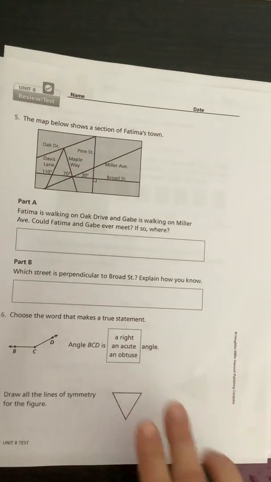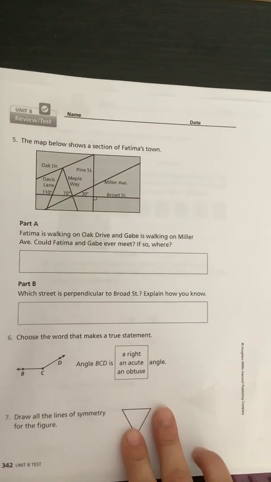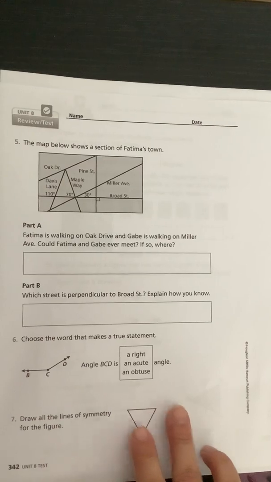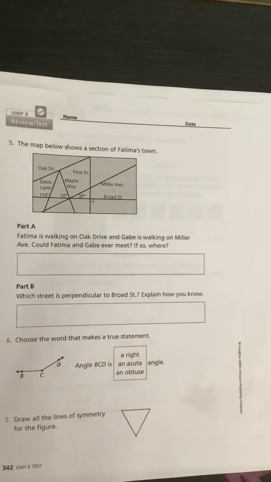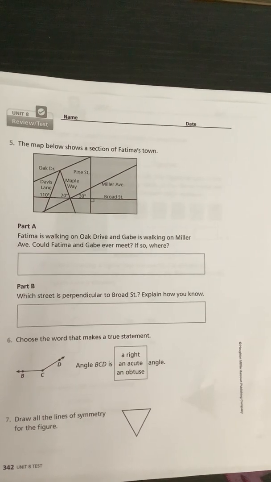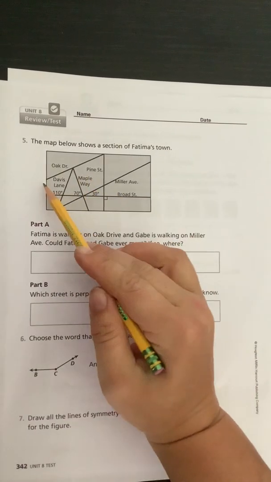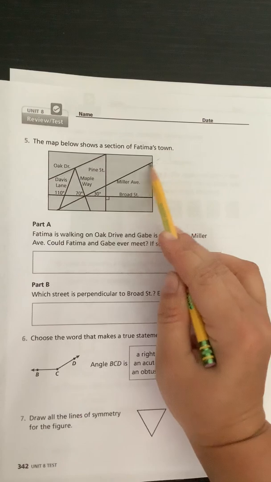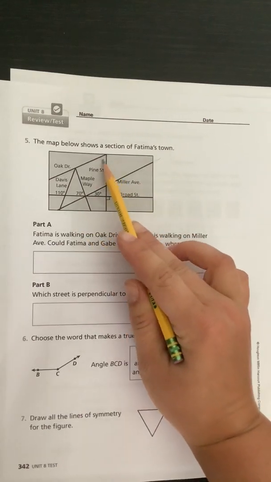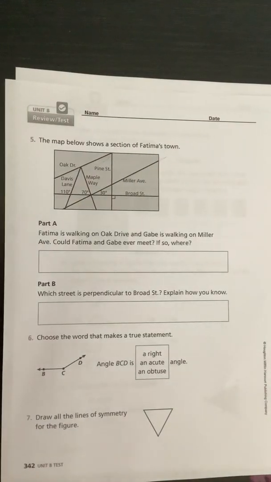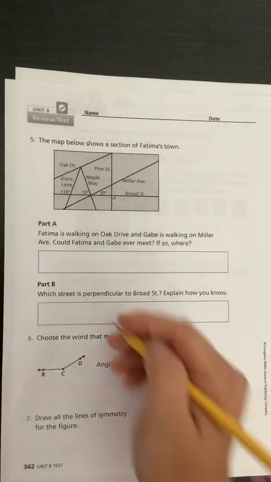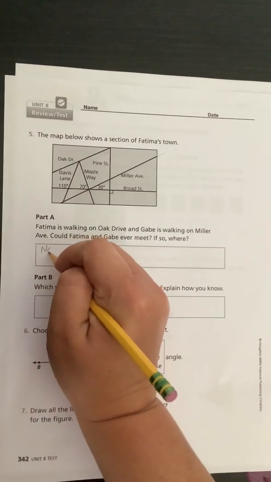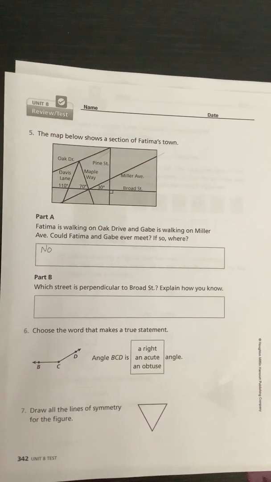Question number 5. We see a map here. It shows a section of Fatima's town. So part A, Fatima is walking on Oak Drive and Gabe is walking on Miller Avenue. So Oak Drive is here, and Miller is right here. It's asking, will they ever meet? The answer is no, because the lines are parallel.